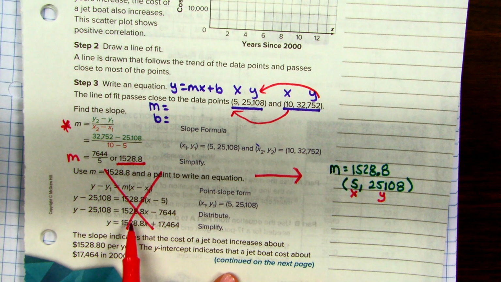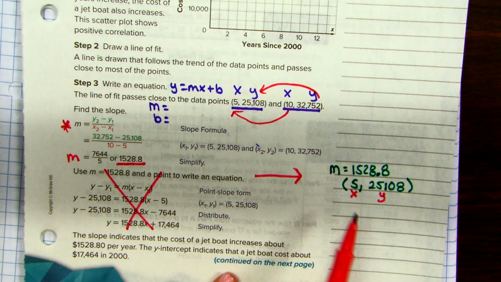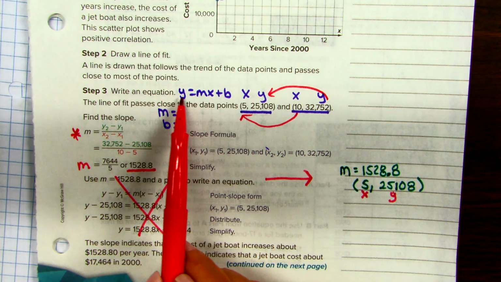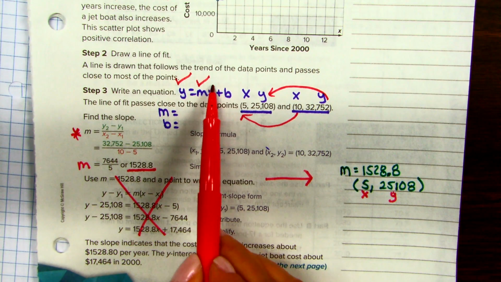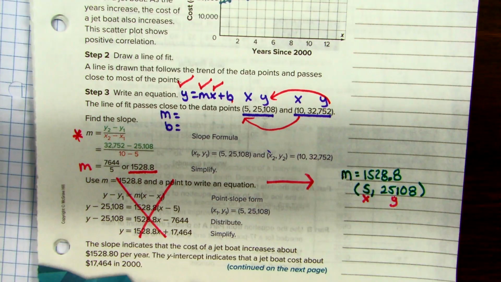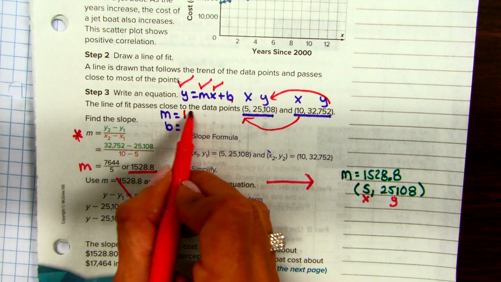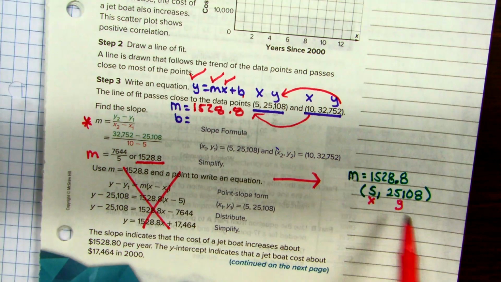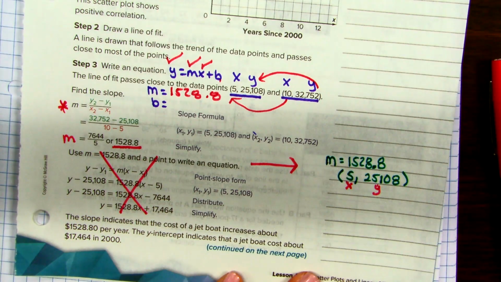You could use point slope form, but that's not how we've been doing it in class, so I don't want to show you another method. What we have been doing every time is plugging x, y, and m right in here, here, and here, and solving for b. And then you'll have everything you need, right? Because we have m, 1528.8, right? We found that.